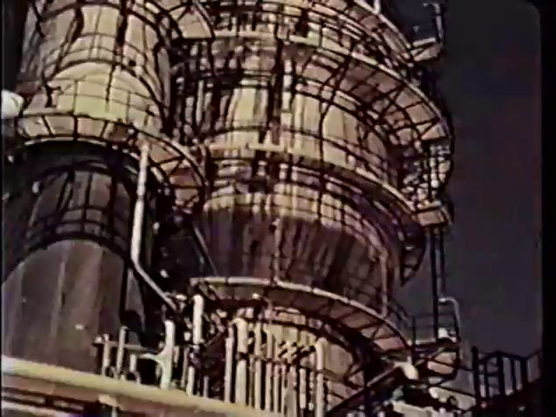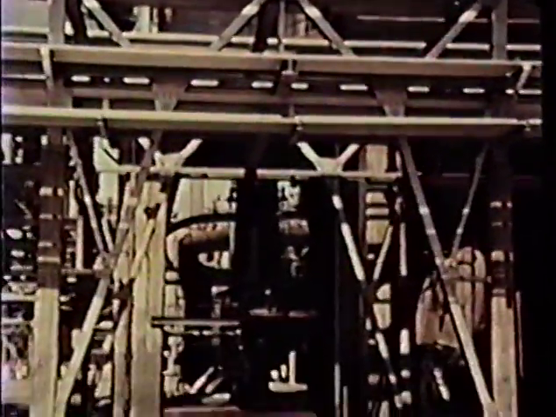To do its work in the cat cracker, the catalyst must be heated to more than 1,000 degrees. Then, at the base of the unit, hot catalyst and heavy oil meet, and cracking begins. The heavy oil is immediately vaporized, and the vapor in turn fluidizes the catalyst. This mixture rises to the reactor. Here, the heat and the catalyst complete the cracking reaction.